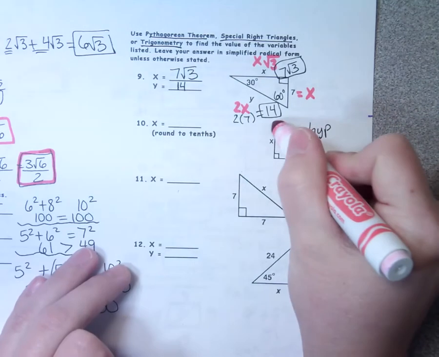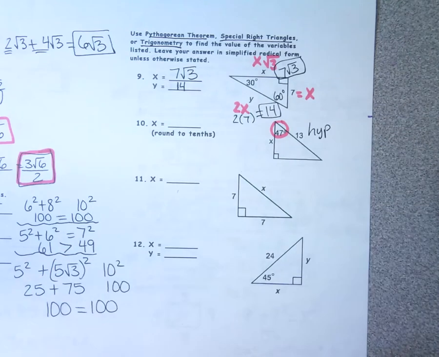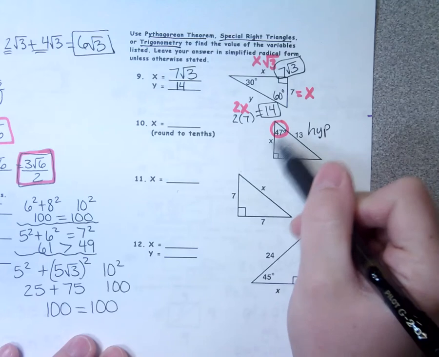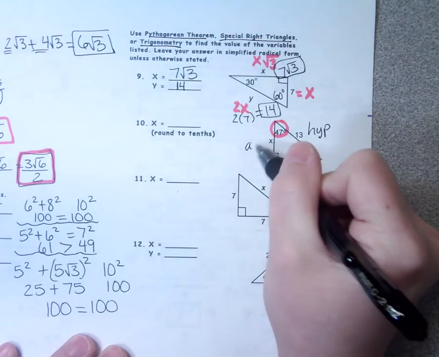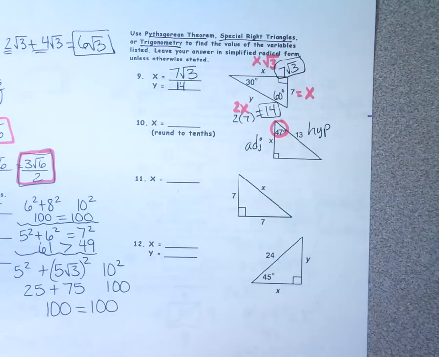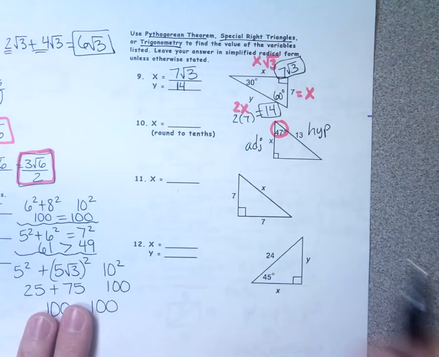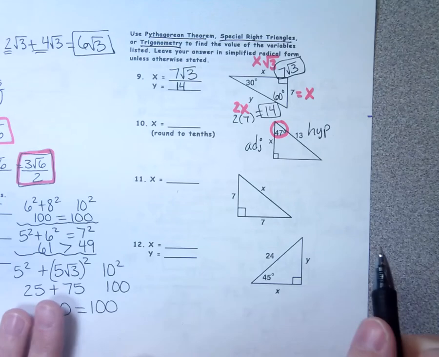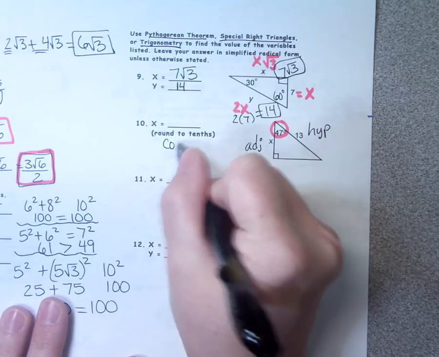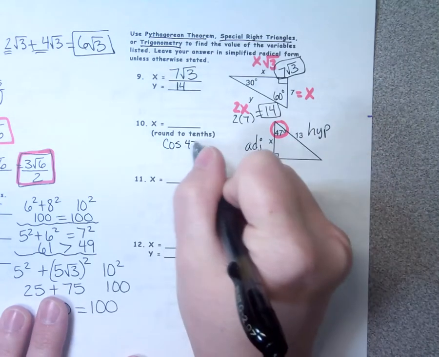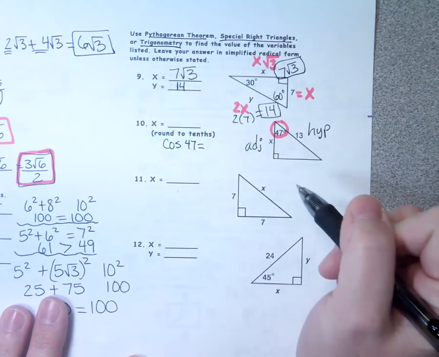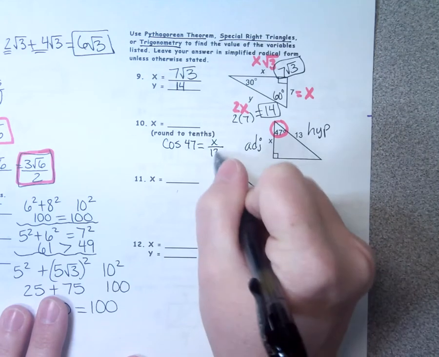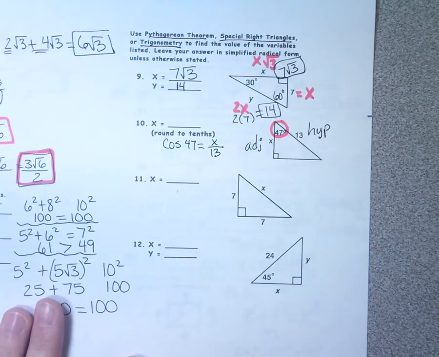The angle in question is this 47-degree angle. So if I want to talk about what x is in regards to the 47, it's right next to it, so that's adjacent. So what do we use when we're talking about adjacent and hypotenuse? Cosine. Remember SOHCAHTOA? So I take the cosine of the angle. Cosine is adjacent over hypotenuse. So adjacent over hypotenuse. My goal is to solve for x here.